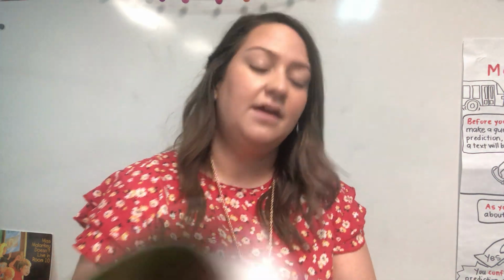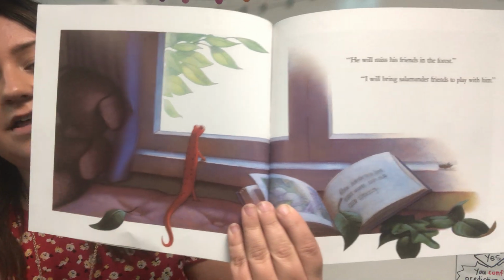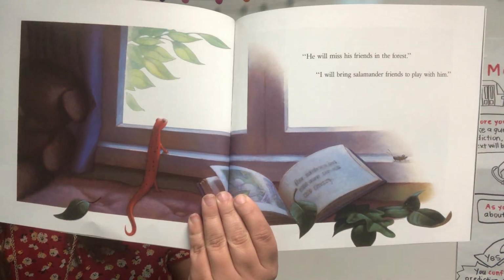I think that the boy really wants to make the salamander feel at home. "He will miss his friends in the forest. I will bring salamander friends to play with him." And this one didn't have a lot where we could create an image, but it looks like the salamander is missing his friends. And then Brian said that he'll bring salamander friends for him to play with.